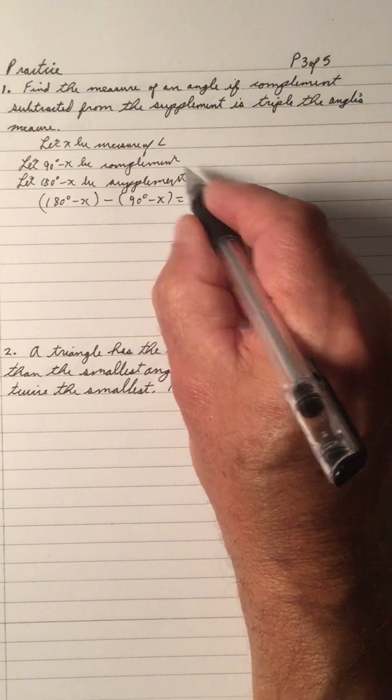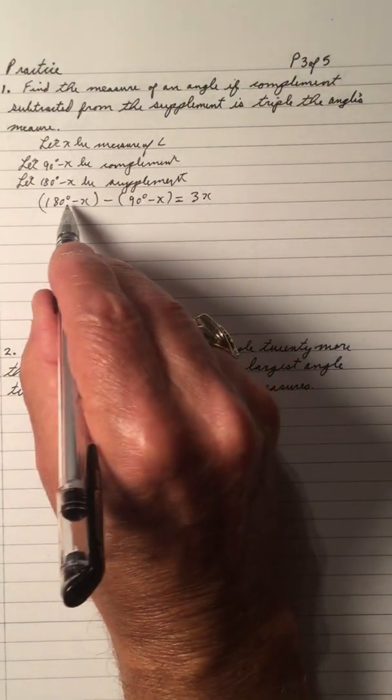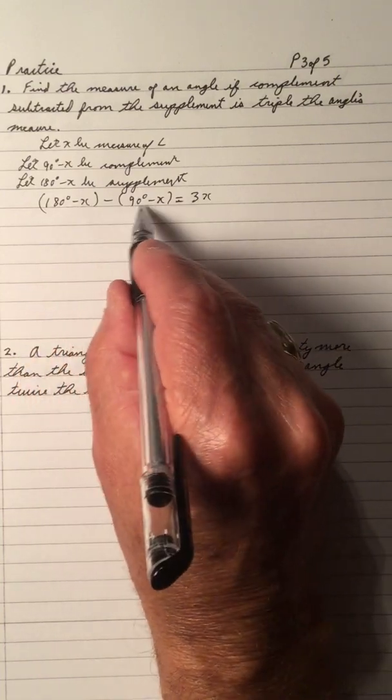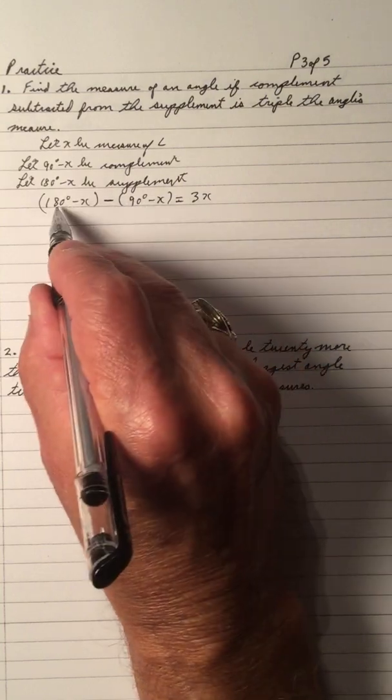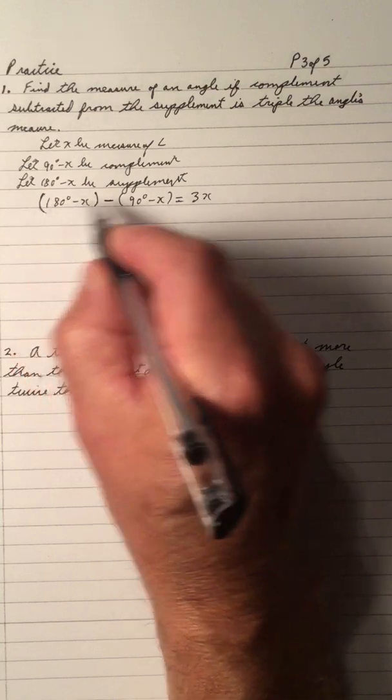So 3 times the measure of the angle, which is x. So there's the equation. Notice I have a binomial here, and I have a binomial here. So that subtraction sign between these two, which is a supplement and complement, is extremely important. So I need the brackets around these.